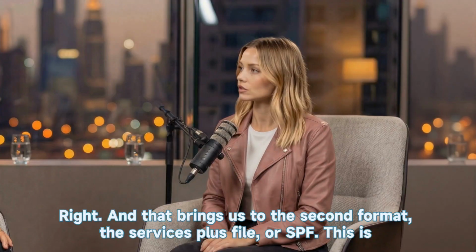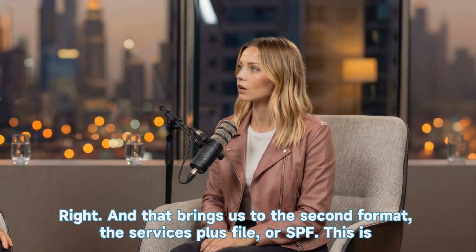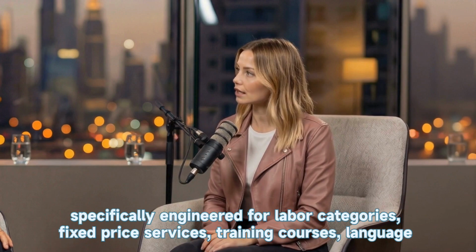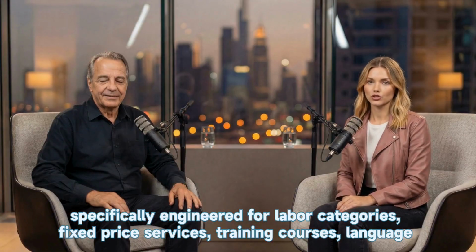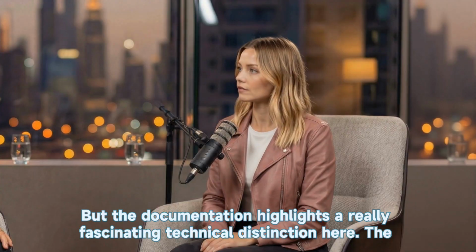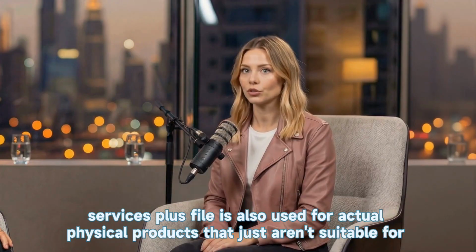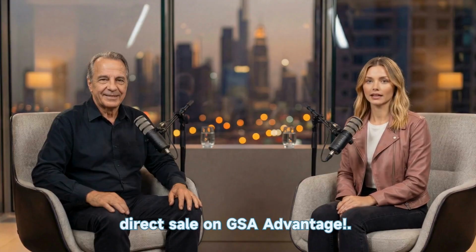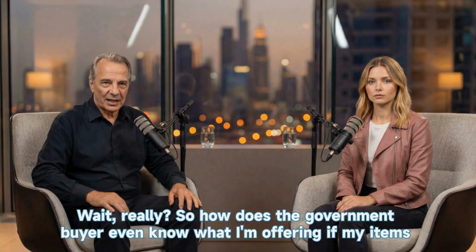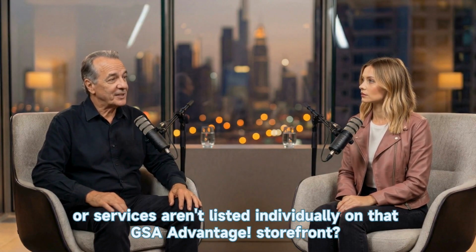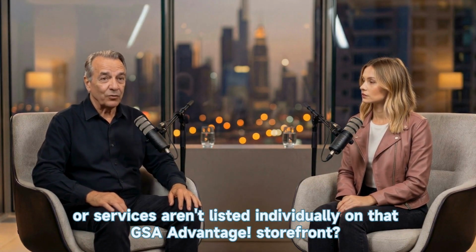That brings us to the second format, the Services Plus file, or SPF. This is specifically engineered for labor categories, fixed price services, training courses, language services, stuff like that. But the documentation highlights a fascinating technical distinction here. The Services Plus file is also used for actual physical products that aren't suitable for direct sale on GSA Advantage. So how does the government buyer even know what I'm offering if my items or services aren't listed individually on that GSA Advantage storefront?